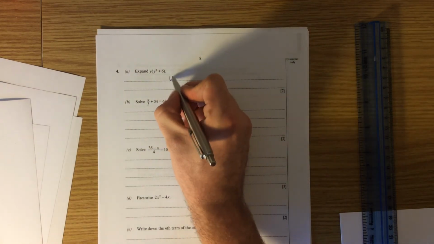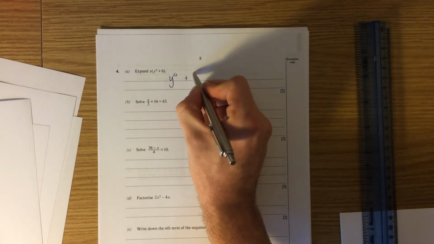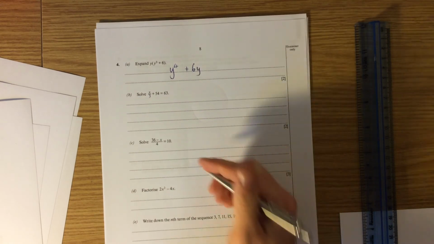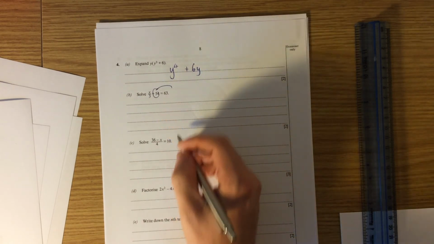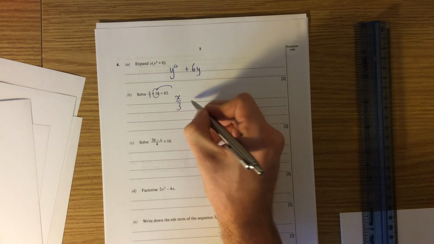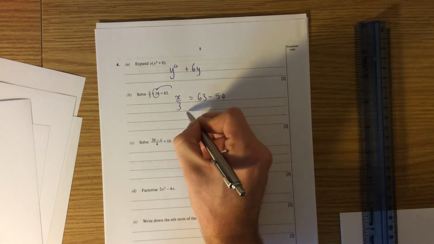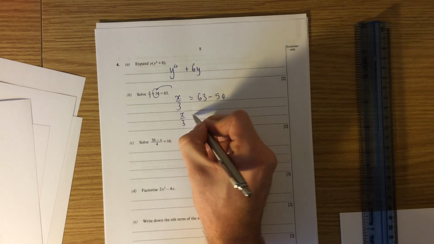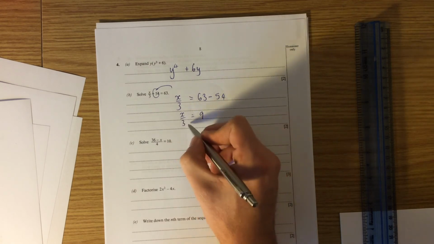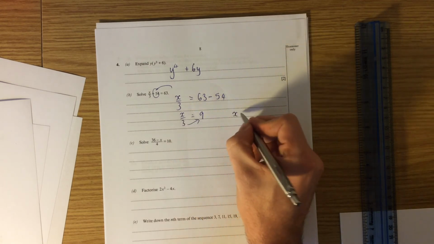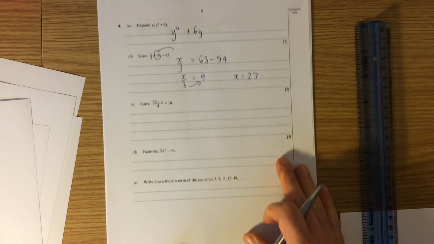Expand the following bracket, y to the power of 4 plus 6y. Solve this equation. I need to get x on its own. So first of all, I'm going to move the 54 away. So x divided by 3 equals 63 minus 54. So x divided by 3 equals 9. So then I'm going to take the 3 up and multiply, which will give me x equals 27.